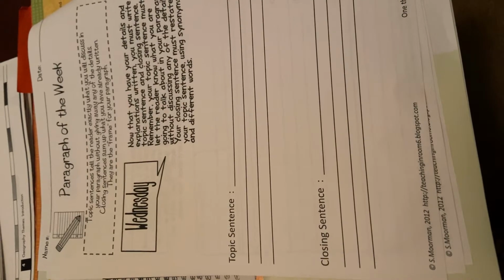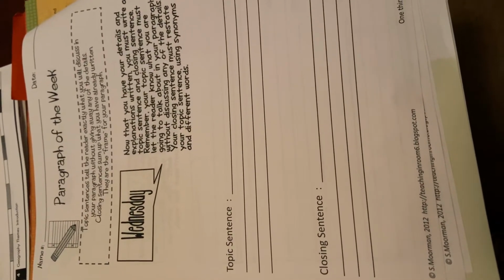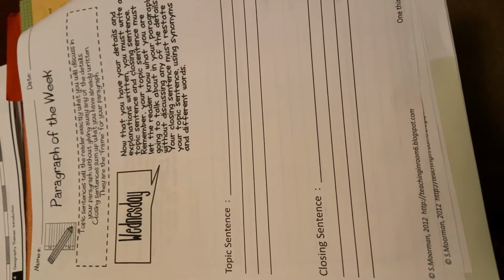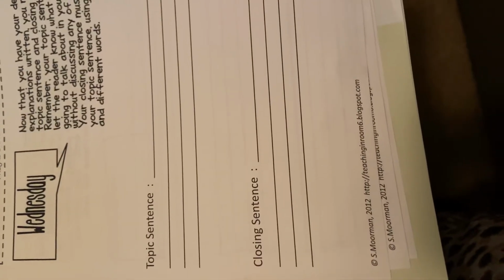So I might say, is there something that you are really good at? Well, I am really good at, and then you can list whatever it is. And then the closing sentence, you always want to start with a transition word. So in conclusion, or all in all, or to sum it up, and then basically just restate what you put in as your topic sentence. Any questions on that, please feel free to reach out.